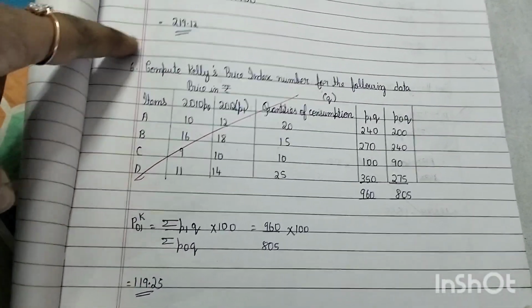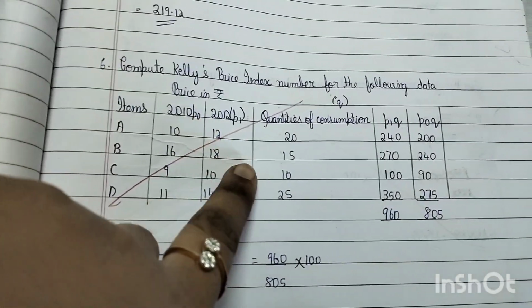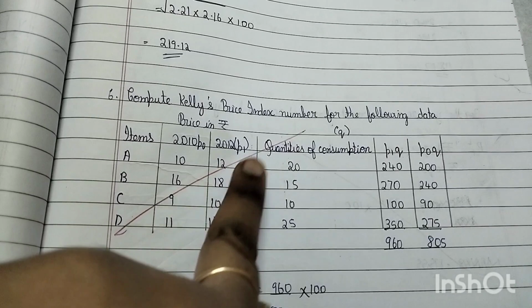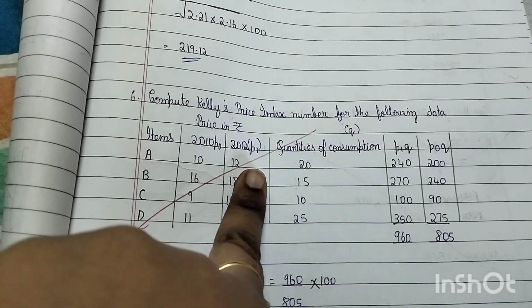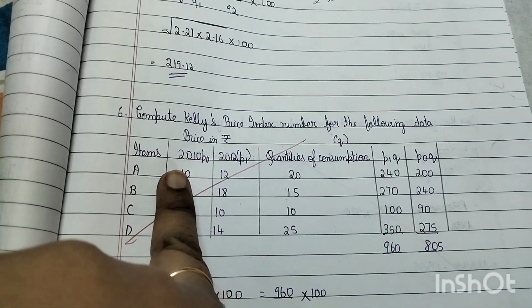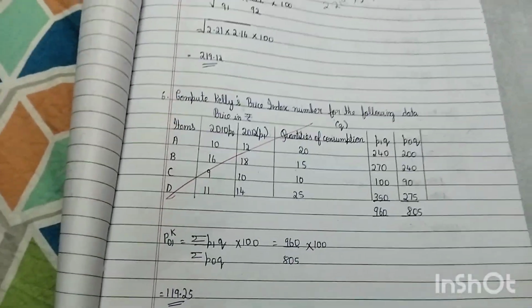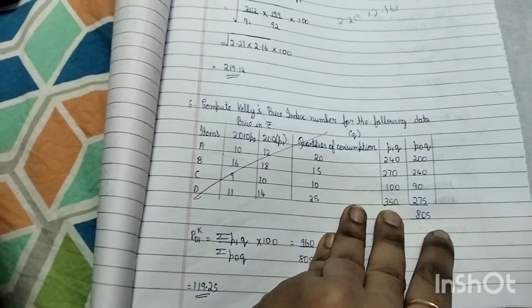One more question, that's Kelly's price index. That's nothing but P1Q by P0Q into 100. So Q is given, P0 and P1 is given. So do you remember how to find out P? So P is nothing but P1 divided by P0 into 100. So that's 12 by 10 into 100. So that's how you get P1Q and P0Q. So that's Kelly's price index.